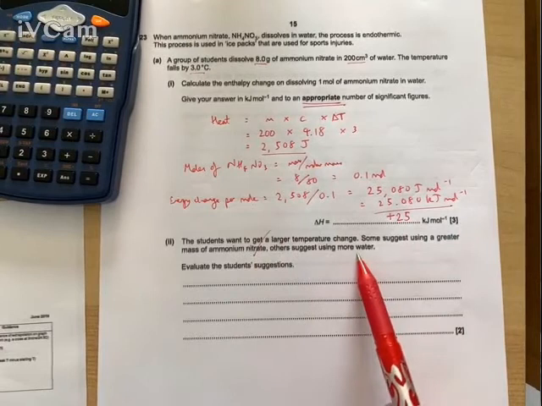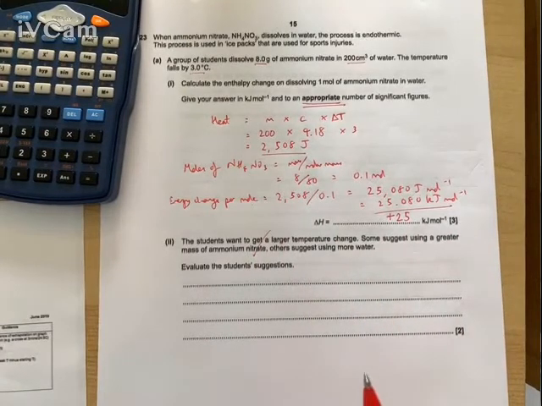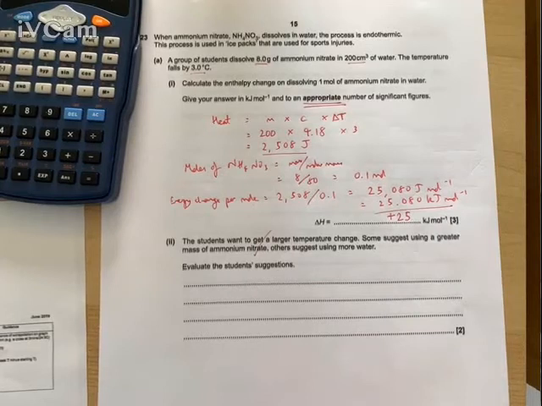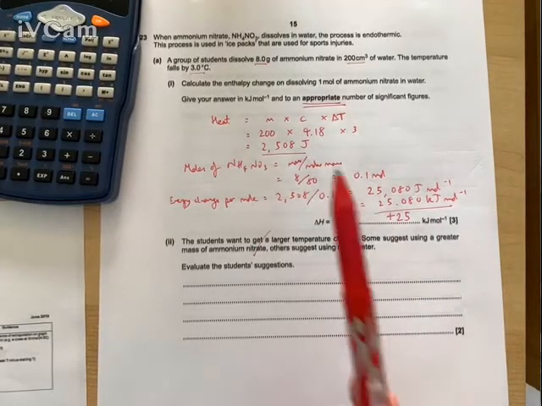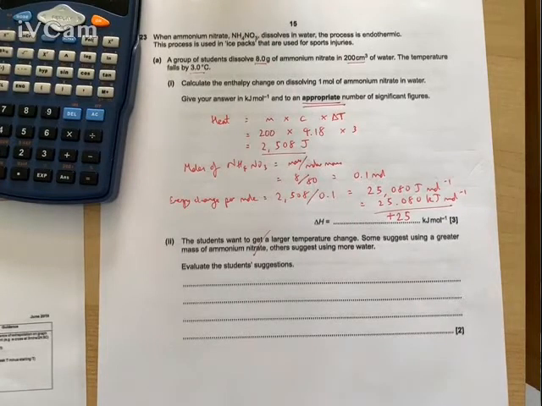Some, though, suggest using more water. Well, if you use more water, then what you're going to do there is have exactly the same quantity of heat that's released, because that's dependent on the number of moles of ammonium nitrate. But what you will do is you'll spread out that heat energy amongst a greater number of water molecules. Each one will have an increase in energy on average that's less, and therefore the temperature will not go up as much. Okay, so write words like that. So hopefully that was fine.